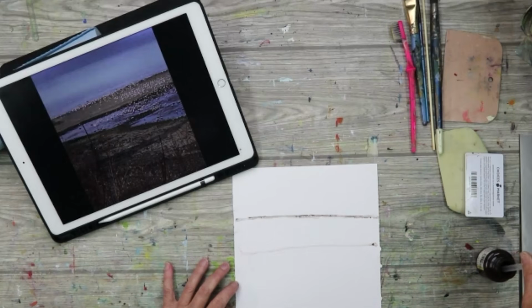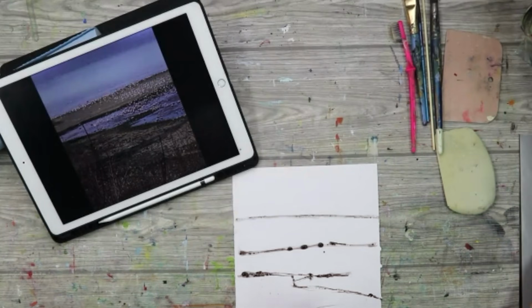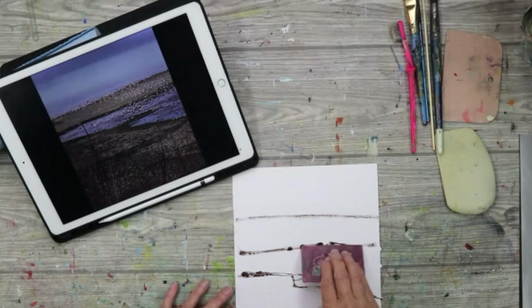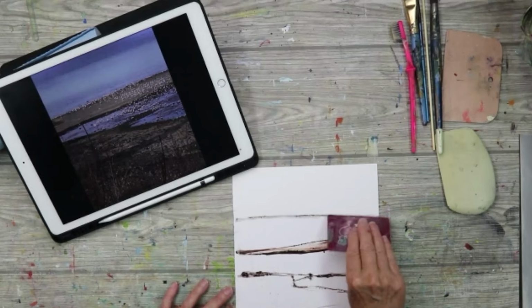I'm going to use a credit card or a card and scrape this around. So this could be watercolor as well.